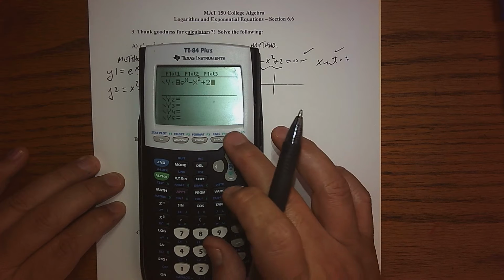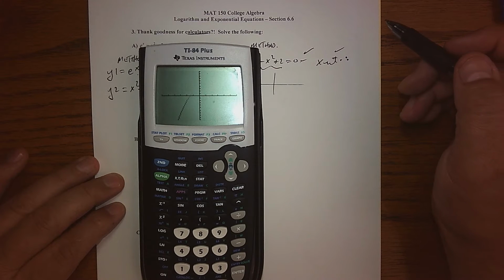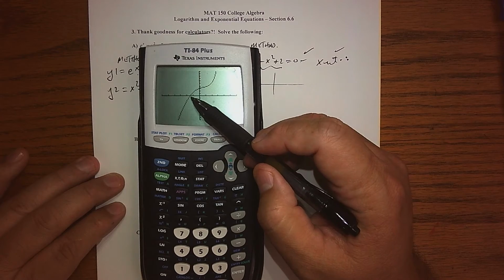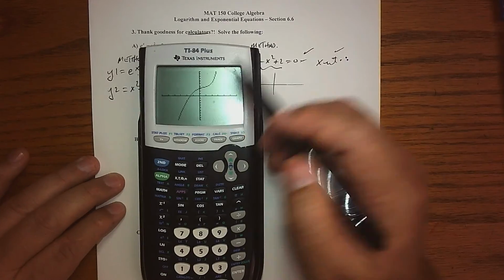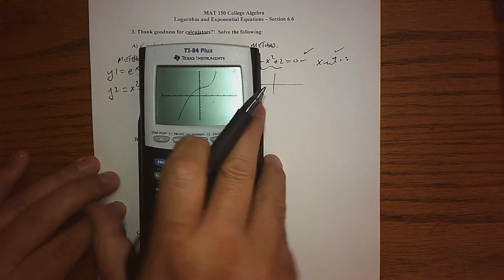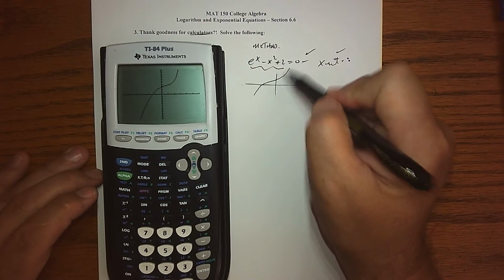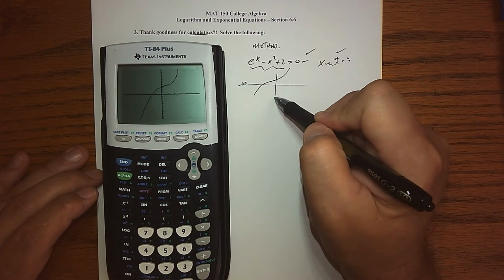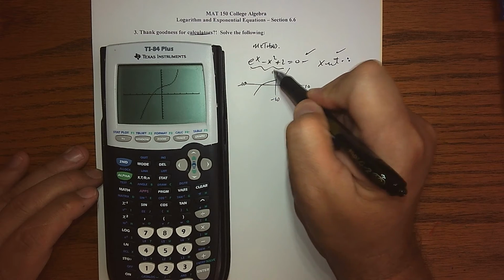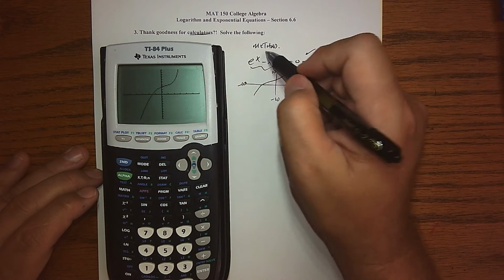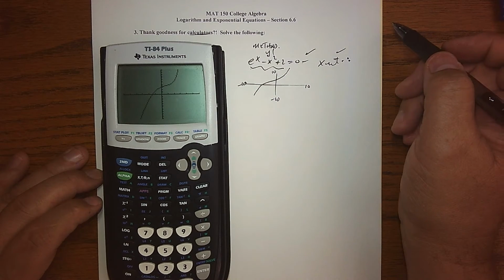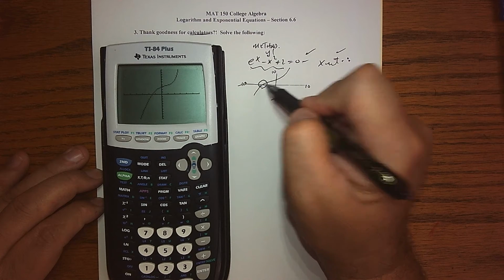So when I go graph that, here's what the graph looks like, and I can see that it actually only crosses one time. All right, and so there is our solution. Again, I usually like you guys to show me a quick sketch of what this graph looks like. We're from -10 to 10, and we basically let y1 equal that expression right there. So our solution is sitting right here.